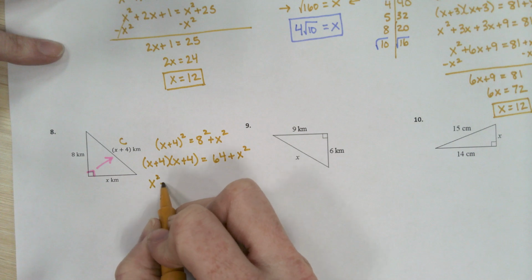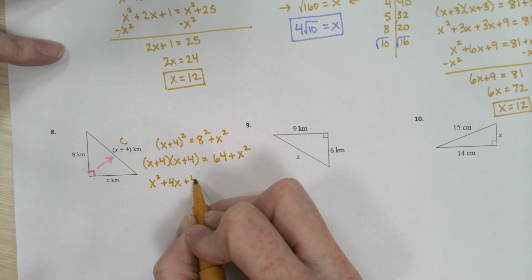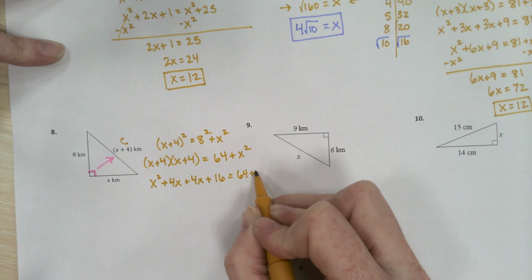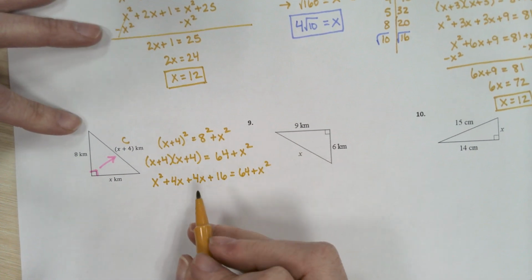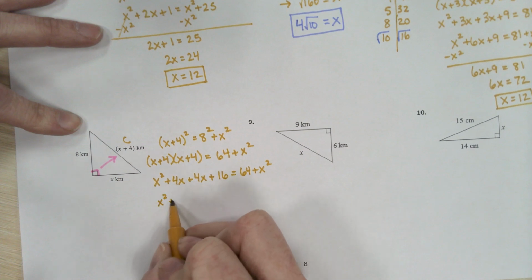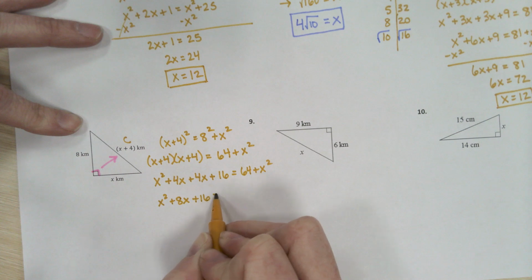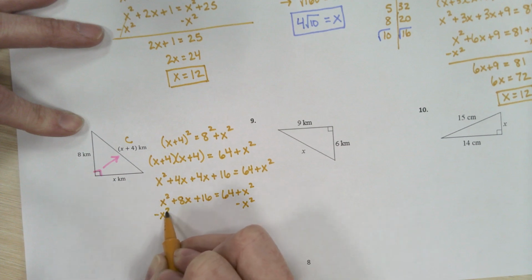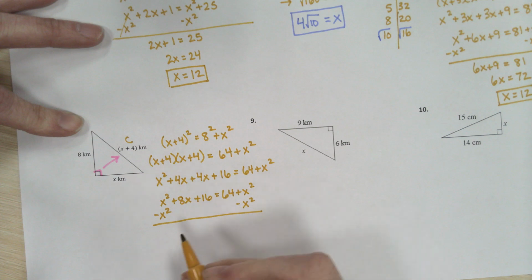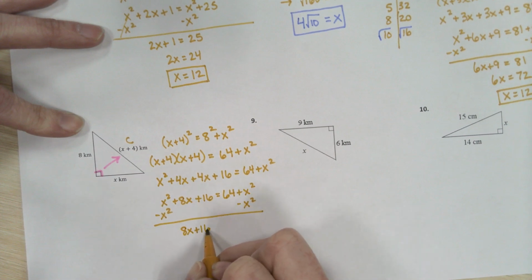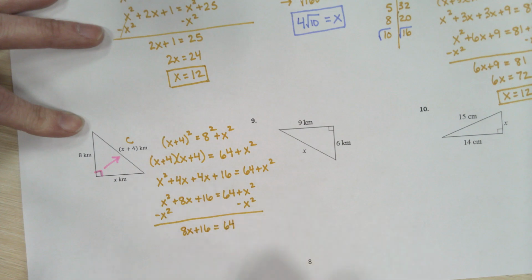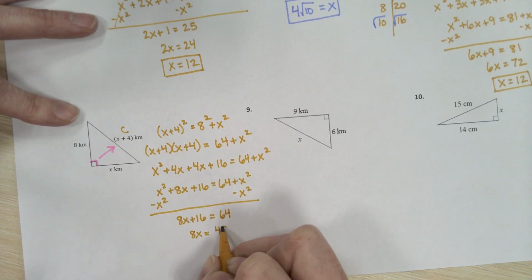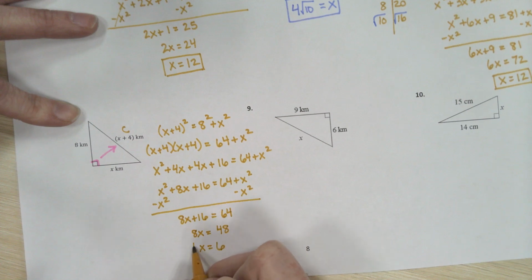X times x, times positive 4, and then positive 4 times x, and positive 4 times positive 4. Gives us our 4 little multiplication answers on that side. Like terms here in the middle, so we really have 8 x's on that side. And if we subtract, sure enough, we're going to get 0 out of both of those x squared terms. So 8x plus 16 is left on the left side and 64 on the right. If we subtract 16, we'll end up with 8x equals 48, and x is 6.